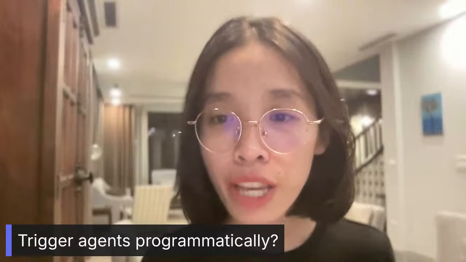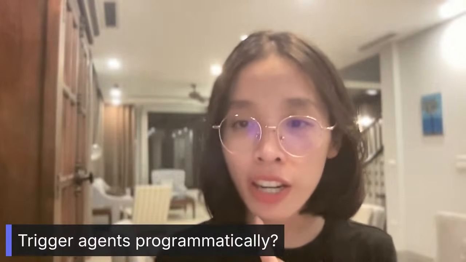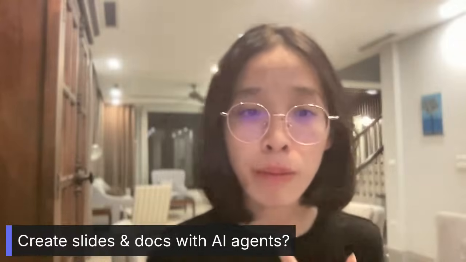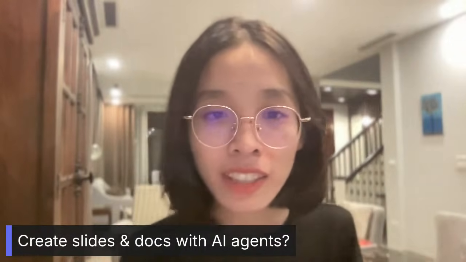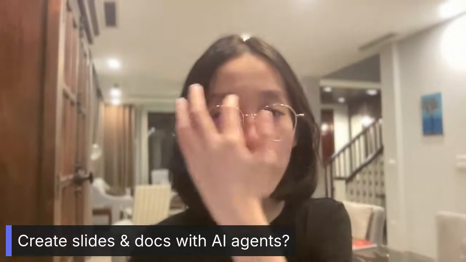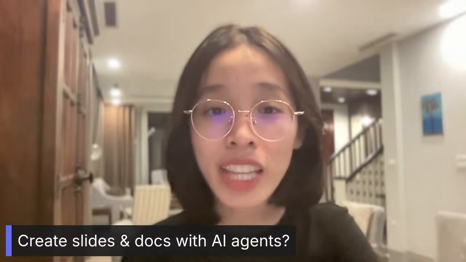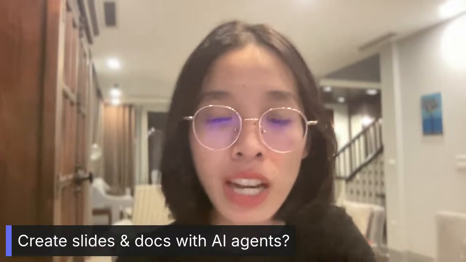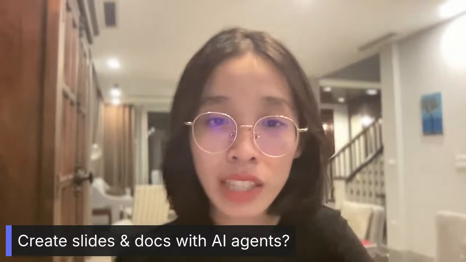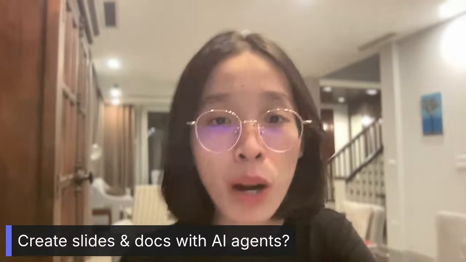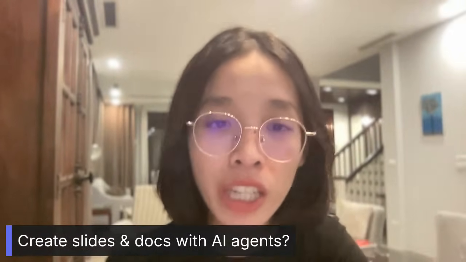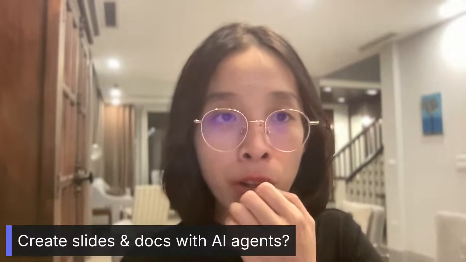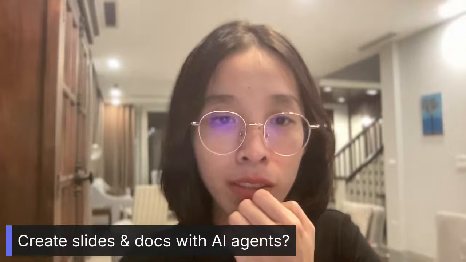Now we have another question regarding what kinds of things we can create with AI agents on MindPal. Can we create slides and documents, branded documents? The answer is yes. On MindPal, we have some built-in tools that help you generate slides, carousel posts, documents, and more very easily. So let me show you what it is.